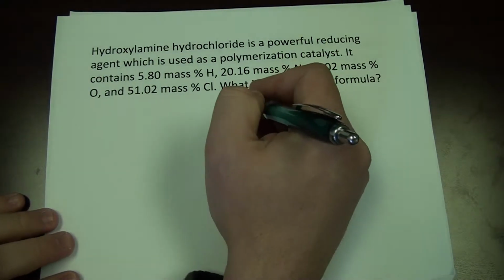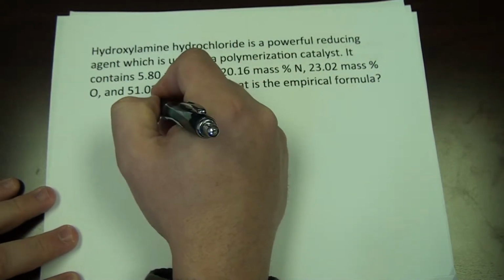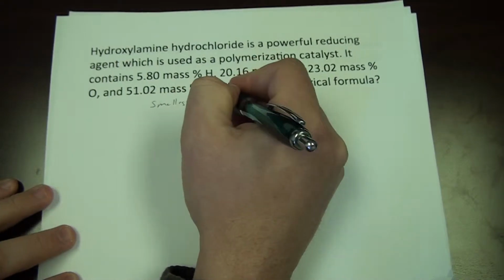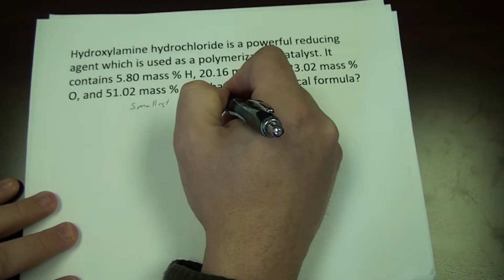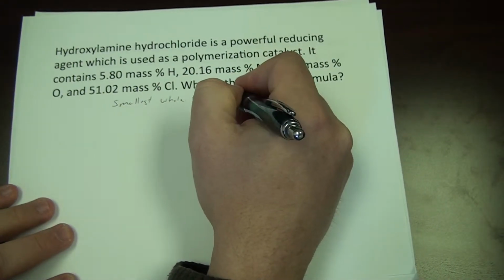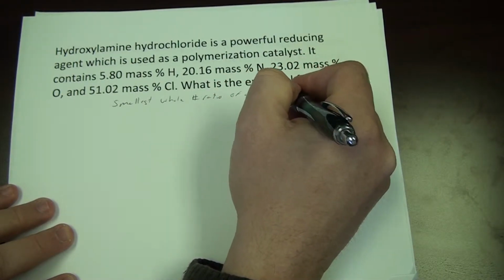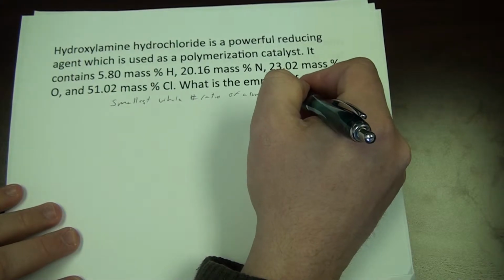So we know that the empirical formula is the smallest whole number ratio of atoms or moles in the compound.